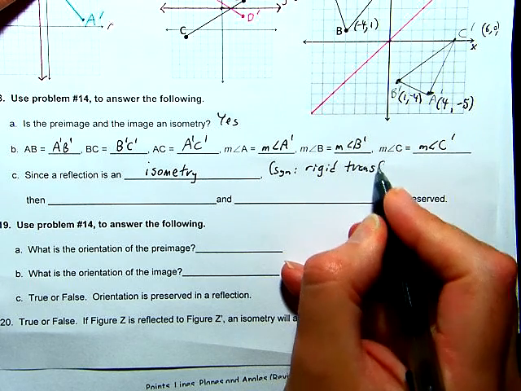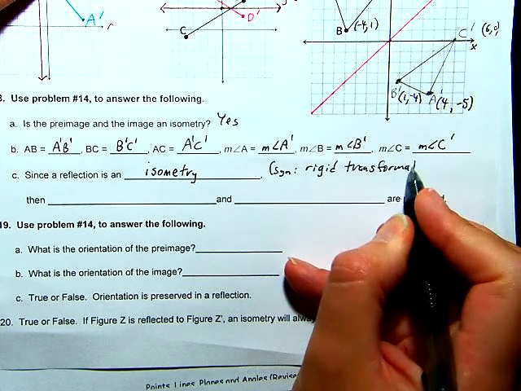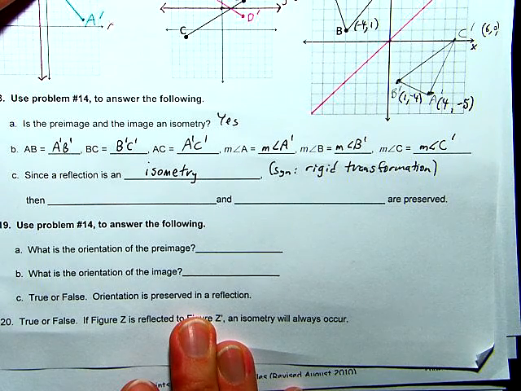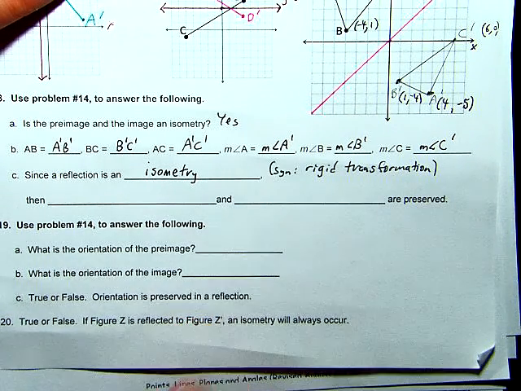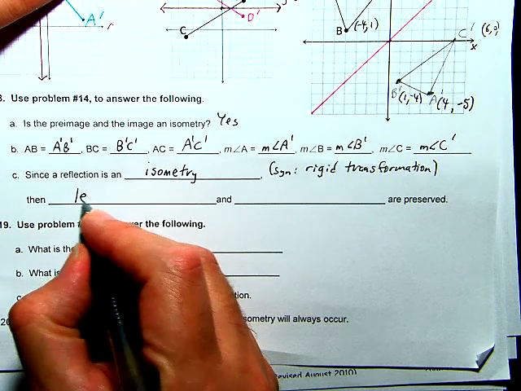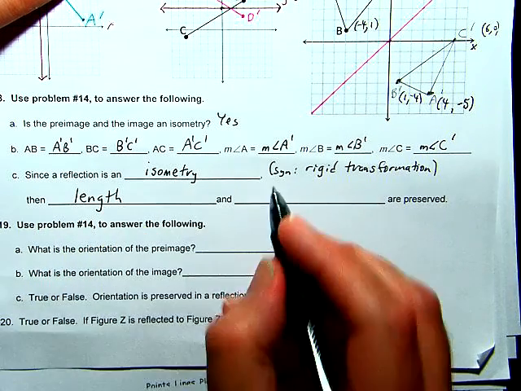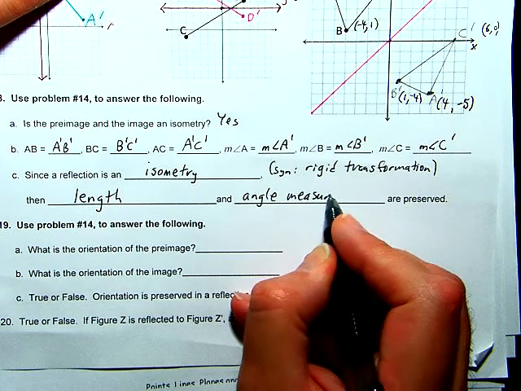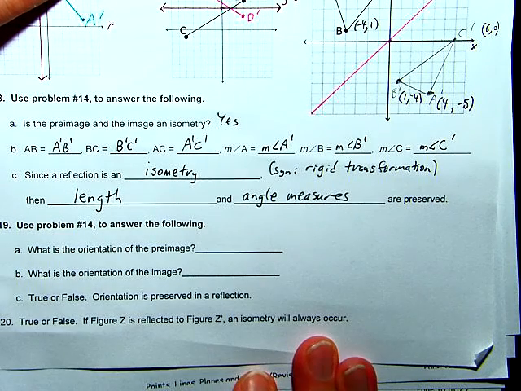A rigid transformation, but isometry, because it's shorter, is probably preferred a bit. So, since reflection is an isometry, length and angle measures are preserved.